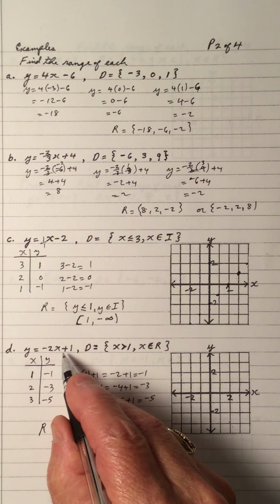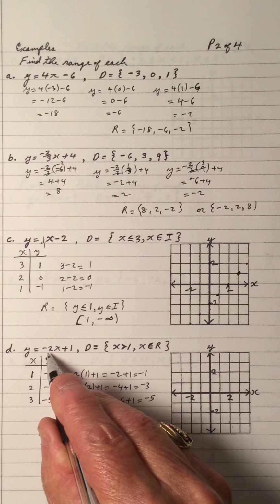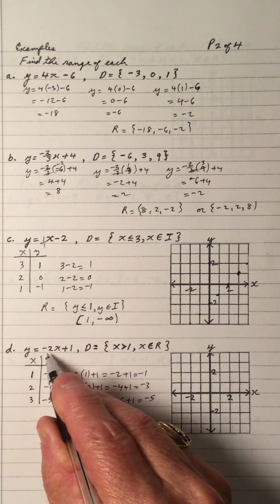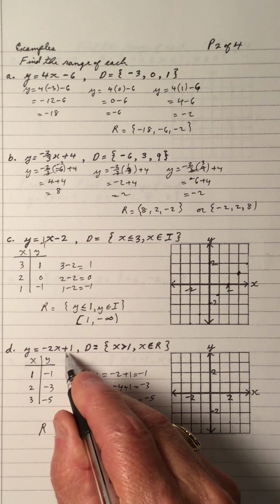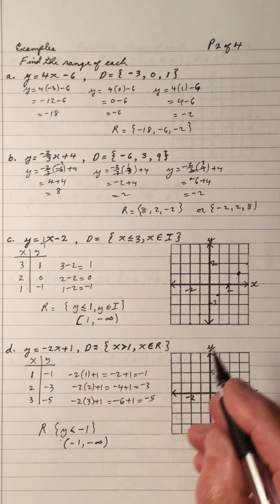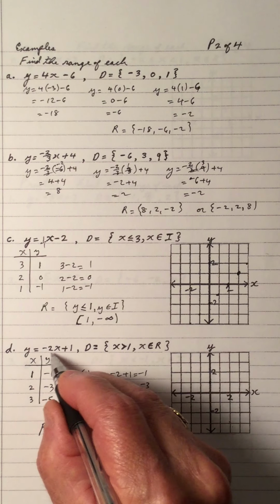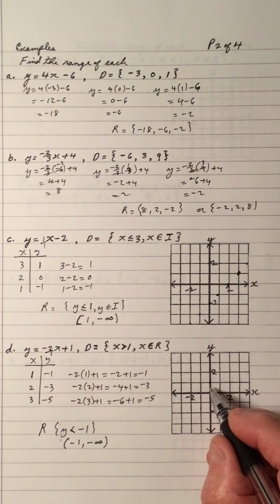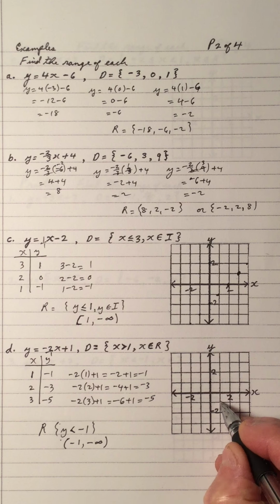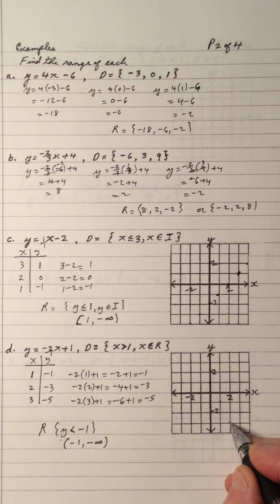And let's look at the graph. -2 is the slope, 1 is the y-intercept, so the y-intercept is 1. And we're going -2 over 1, so we're going down 2, right 1, down 2, right 1.